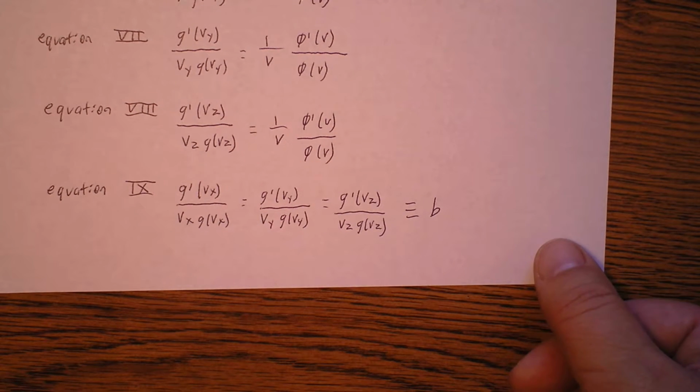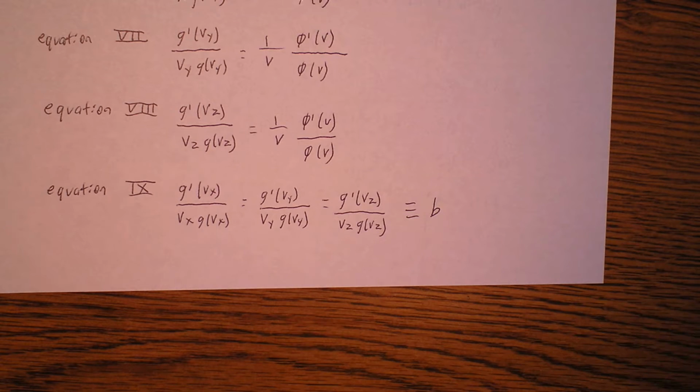Then equation 9 here, we're saying they're all equal to each other, right? So we're going to say that g prime of vx over vx times g of vx is going to be equal to g prime of vy over vy times g of vy. And that's equal to g prime of vz divided by vz times g of vz. So we're just going to define that as b.